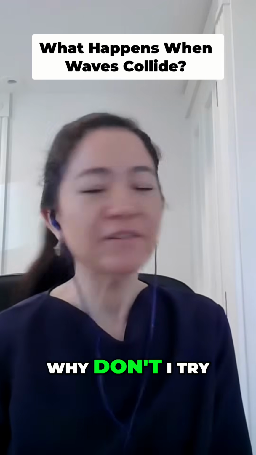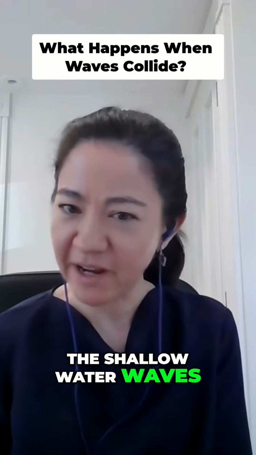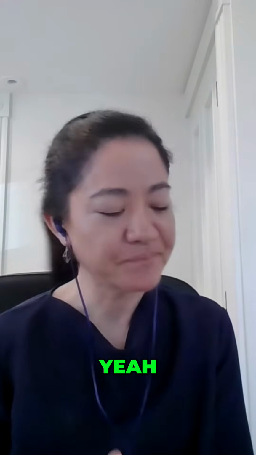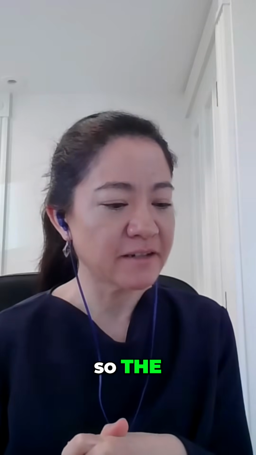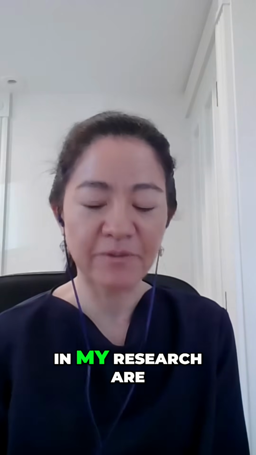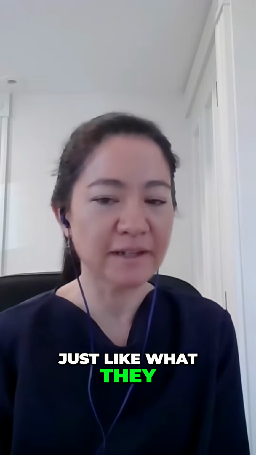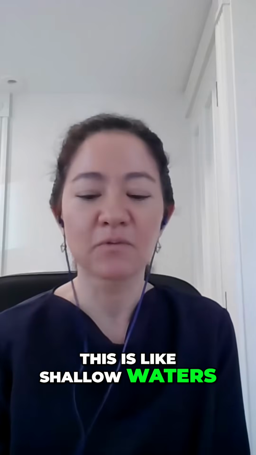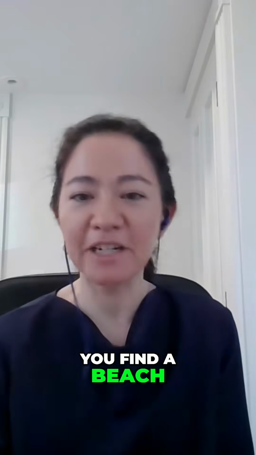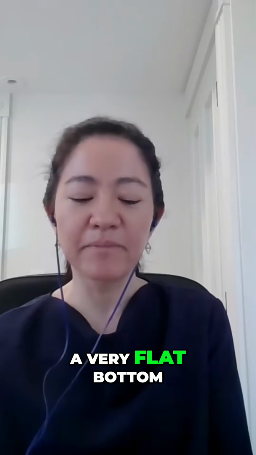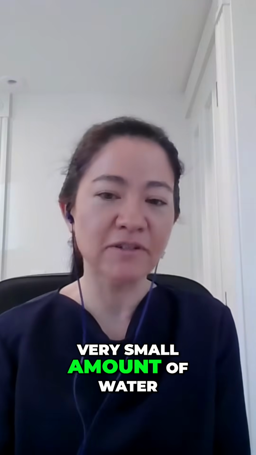Actually, why don't I try to say something about the shallow water waves? Because I think this is very visual. So the shallow water waves in my research are just like what they sound like. This is like shallow water waves at the beach. You find a beach with a very flat bottom, very small amount of water, maybe only an inch or two of water.